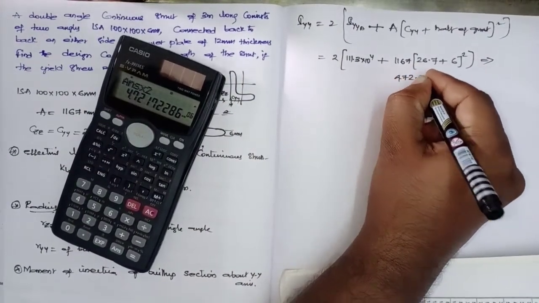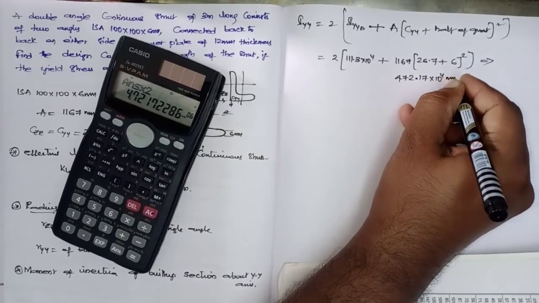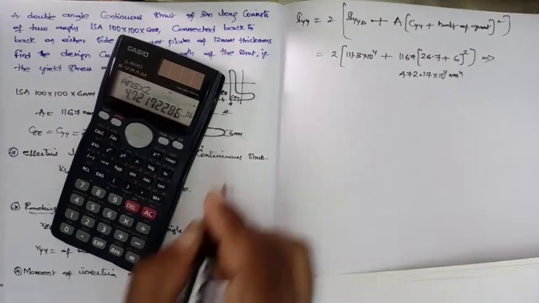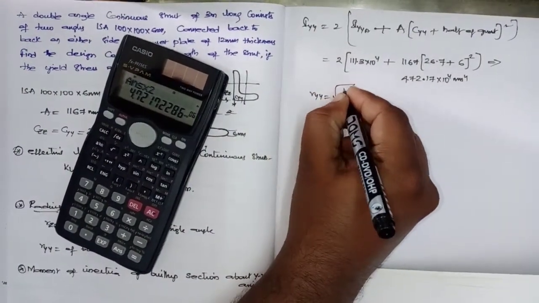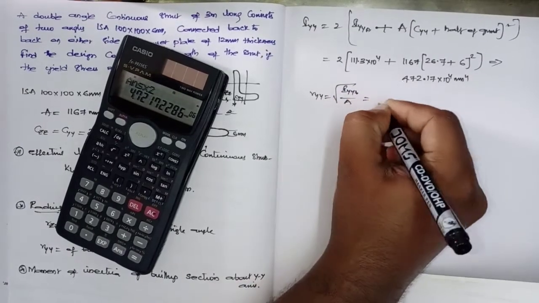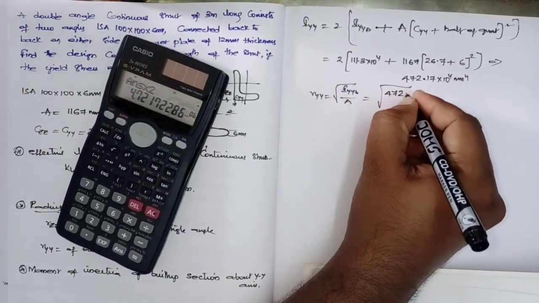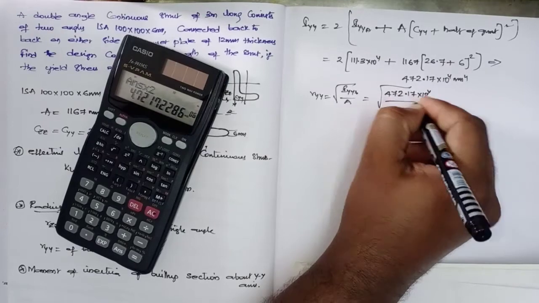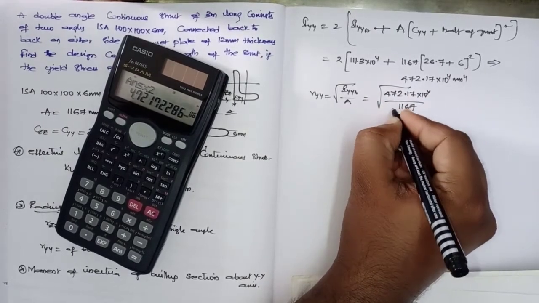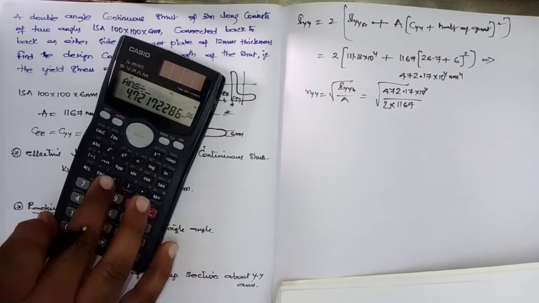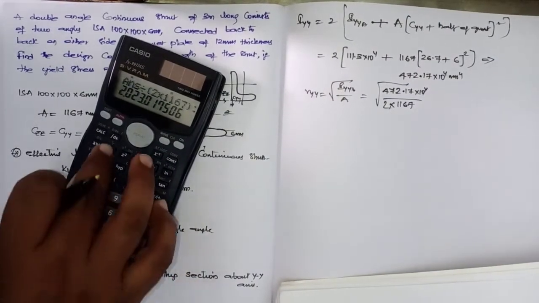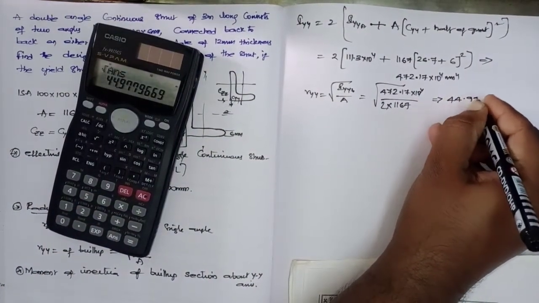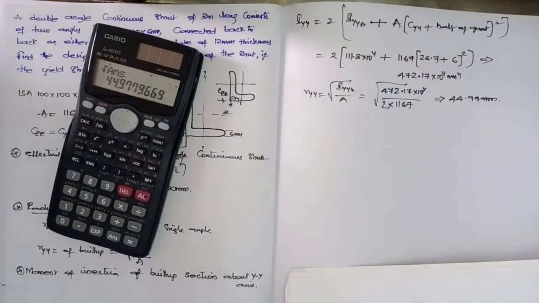So we get 472.17 into 10 power 4 mm power 4. So what is ryy? Square root of Iyy of built up by area. So root of 472.17 into 10 power 4 divided by area, 1167 for each angle into 2, so divided by 2 into 1167. You are getting 44.97 mm. Right?